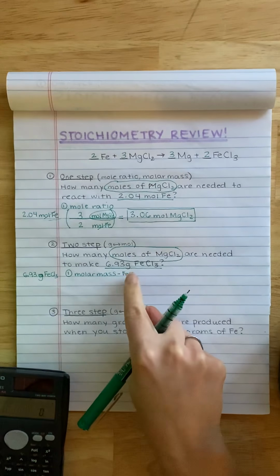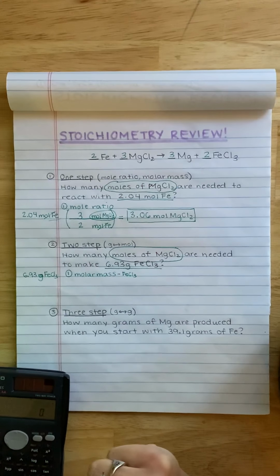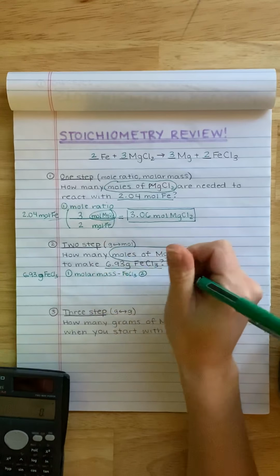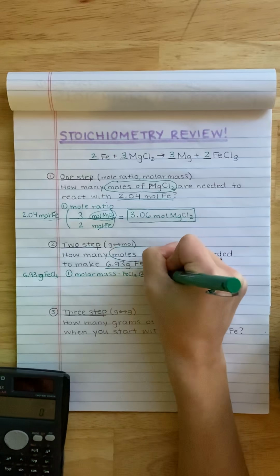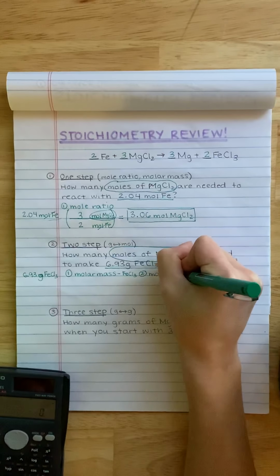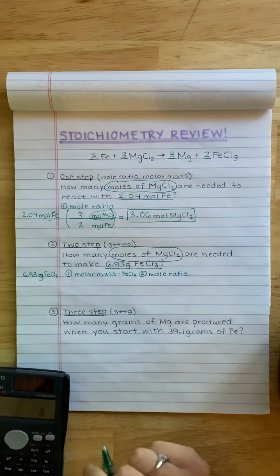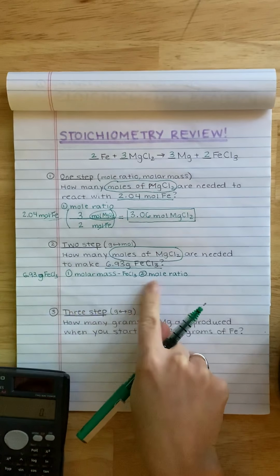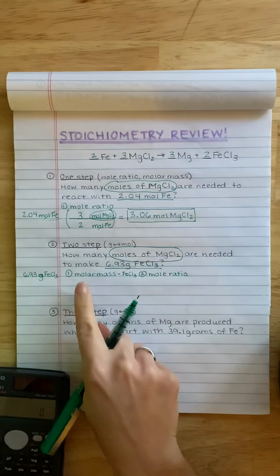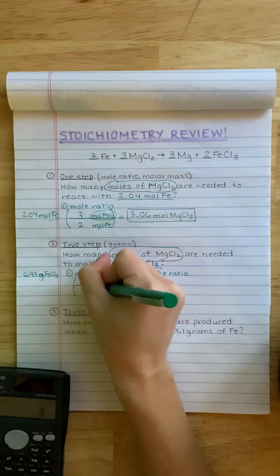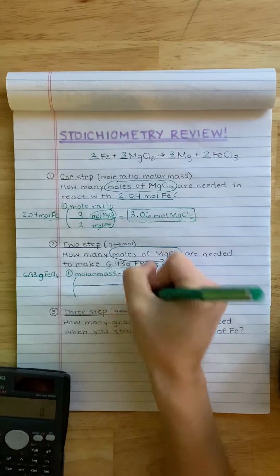So once we've gotten from grams to moles of FeCl3, if you look at your mole map, our next step would be mole ratio. Notice that in a two-step problem, we're starting to creep into this space a little bit. That's why we need to keep our conversions in line. So we're going to do our molar mass underneath where it says to.